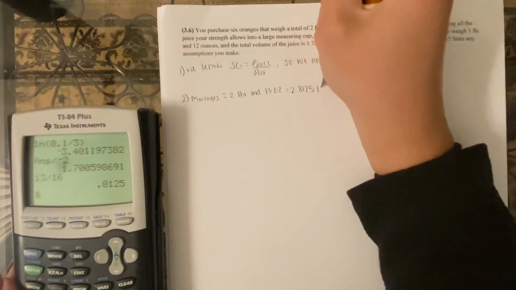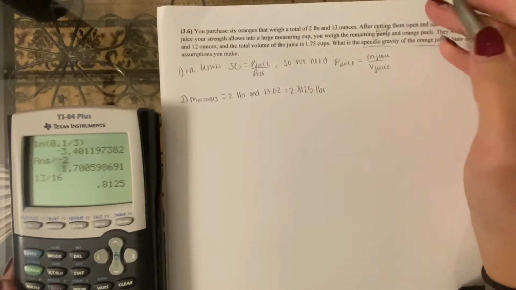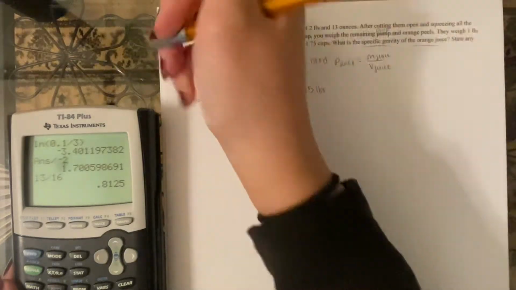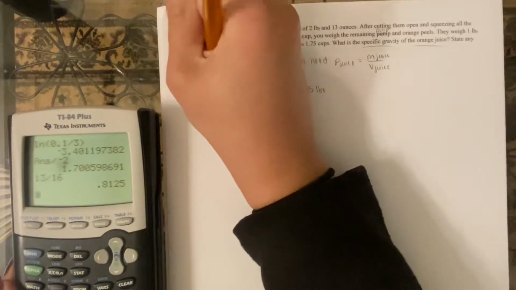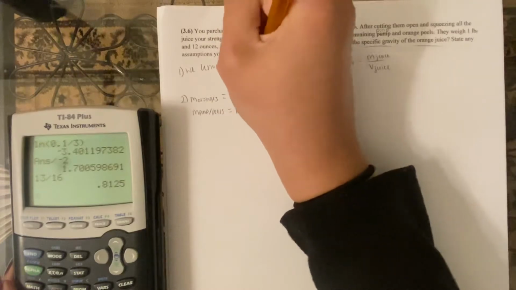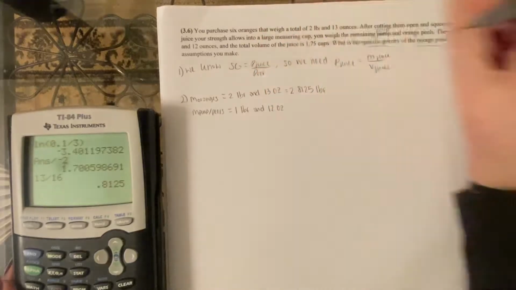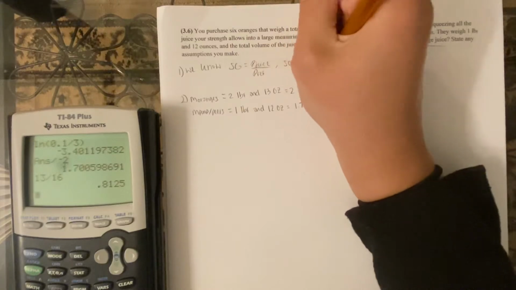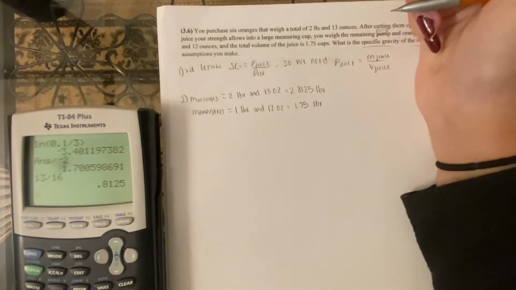2.8125 pound force. And then we squeeze all the juice out, and then we weighed the pulp and the orange peels, and we figured out that that weighs 1 pound 4 and 12 ounces. So M, pulp and peels, is equal to 1 pound 4 and 12 ounces, which is equal to 1.75 pounds.